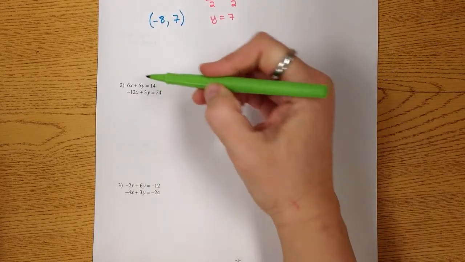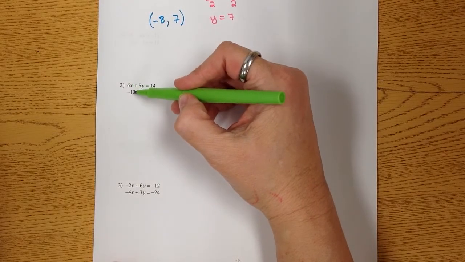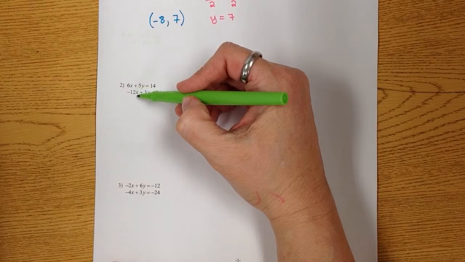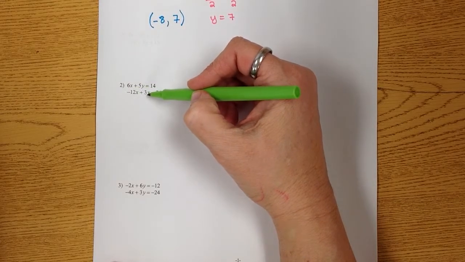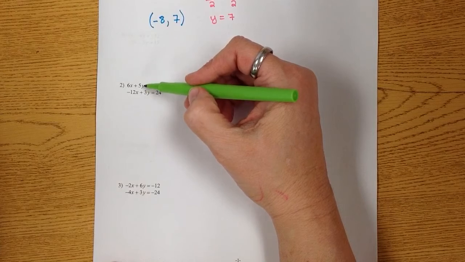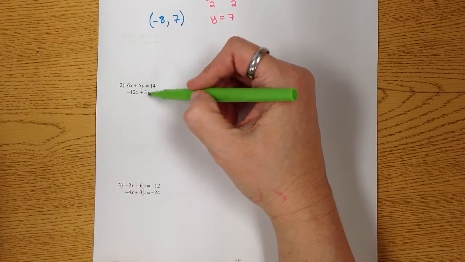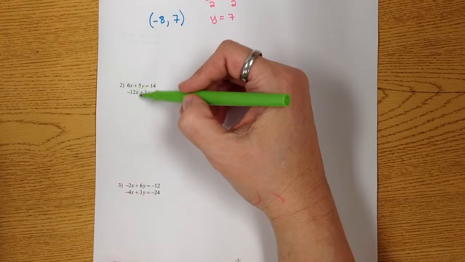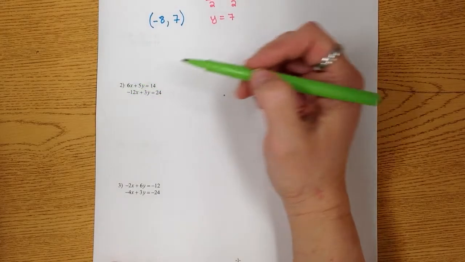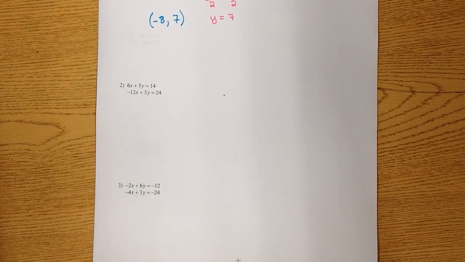But as I look at it, the 6 evenly goes into 12, whereas 5 does not go into 3, and 3 does not go into 5. So I don't want to use the coefficients of y. I want to use the coefficients of x. So, what can I multiply by the first equation in order to get it to be 12 as the coefficient of x?